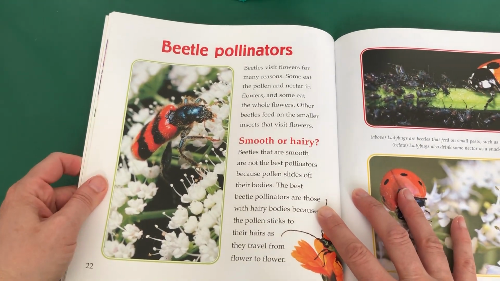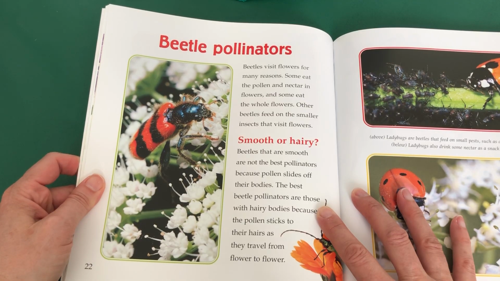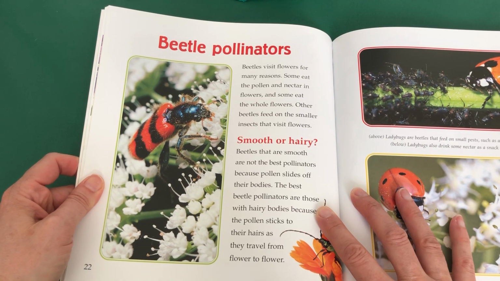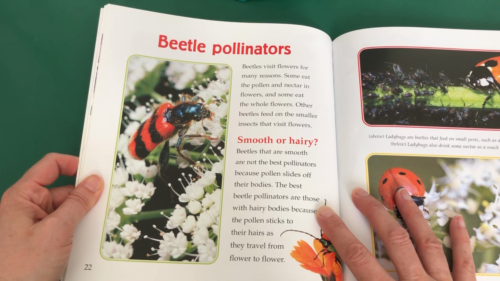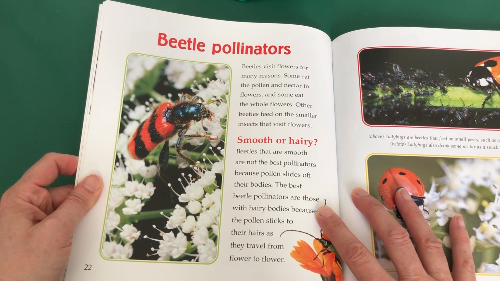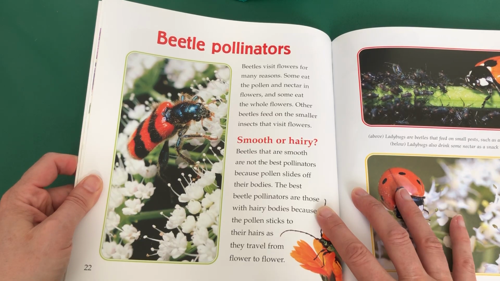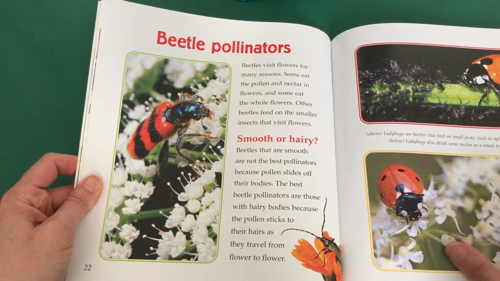Beetle pollinators. Beetles visit flowers for many reasons. Some eat the pollen and nectar in flowers, and some eat the whole flowers. Other beetles feed on the smaller insects that visit flowers.